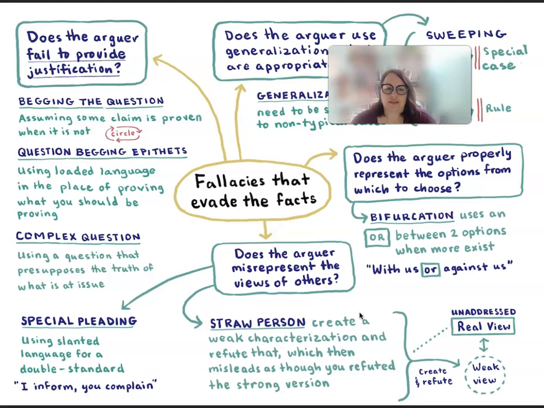Special pleading. Okay, so now we're getting into these fallacies here, which are more about the justification relationship. So when we have special pleading, in a way, what we're saying is we're using loaded language, but in a very specific way.